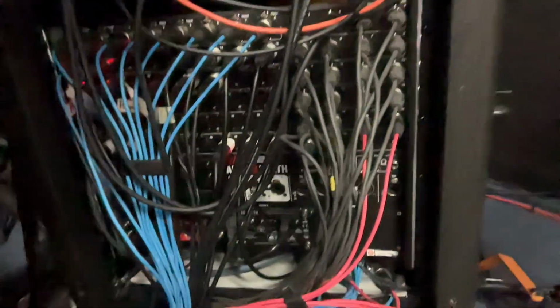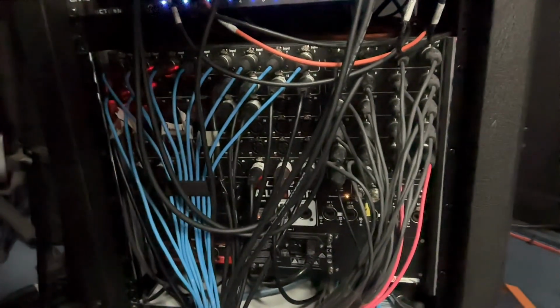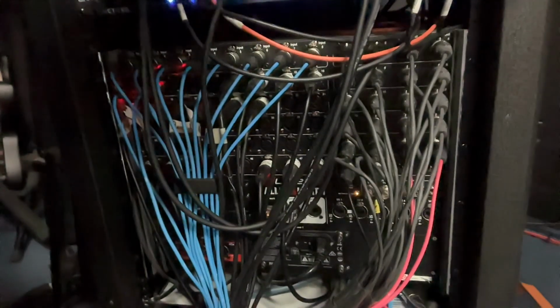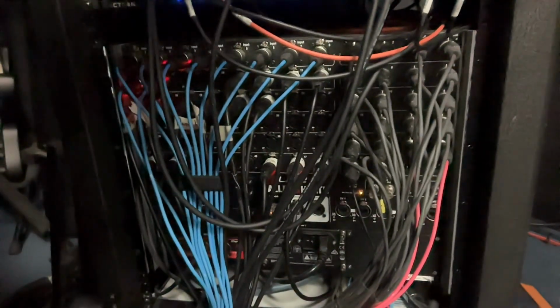And we've got an I/O reference sheet that shows us which instrument is plugged into which input, and where everything is routed to, and I'll have a separate video on that as well, showing you our reference sheet.